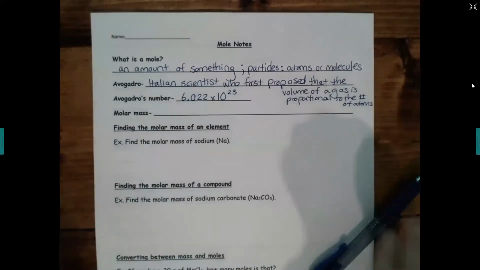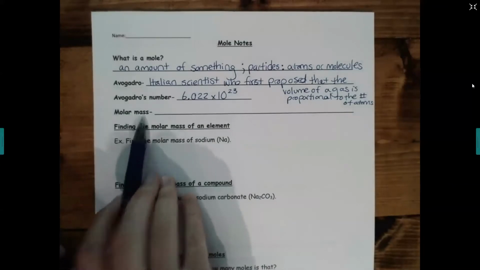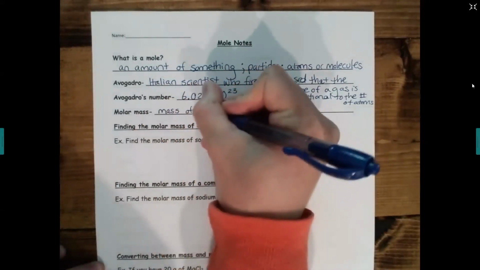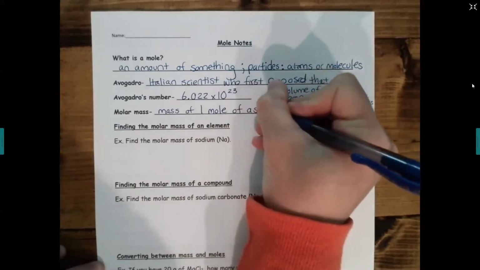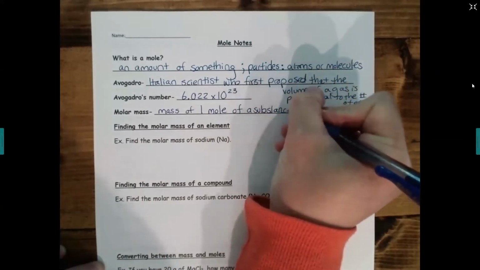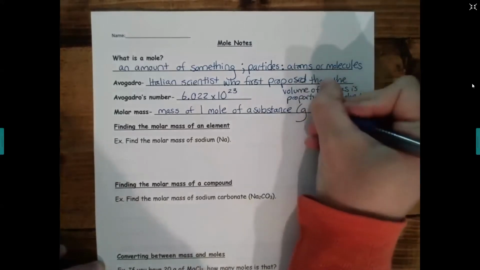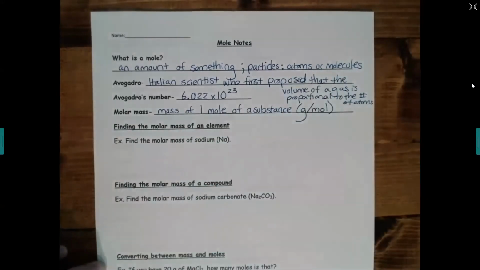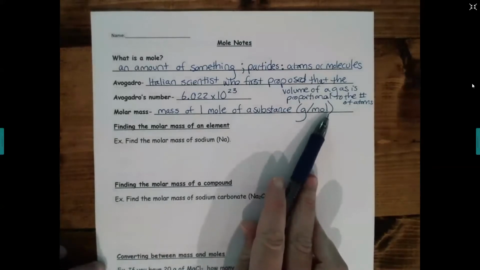Okay, so on to the next question. What is the molar mass? The molar mass is the mass of 1 mole of a substance. And the unit we're going to use for that is grams per mole. By the way, the abbreviation for mole is just to take the E off the end. I know. They really saved us a lot of time there.